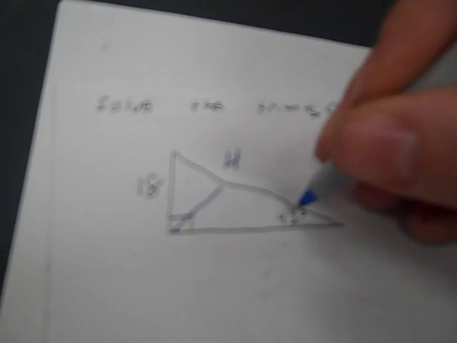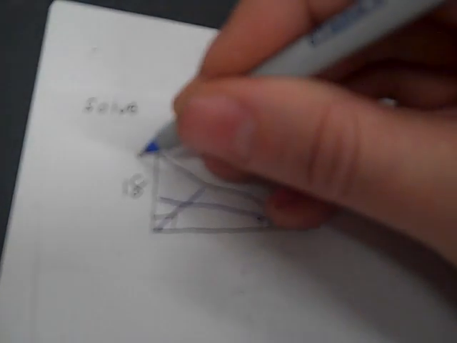Now my next problem is solve the triangle. That means I need to find the angles and the sides. It's right there for you. So that's set up. Now I label my sides. I have the hypotenuse right there. Now I don't have a theta sign, so I'm going to reference 42 degrees. Don't ever reference 90. Always reference the other one that you know. So that is your opposite, and that's your adjacent.